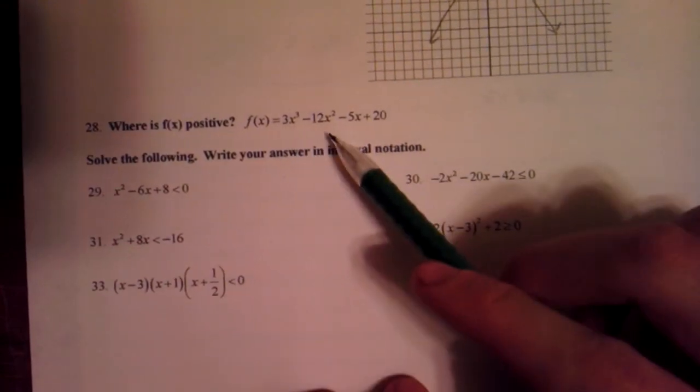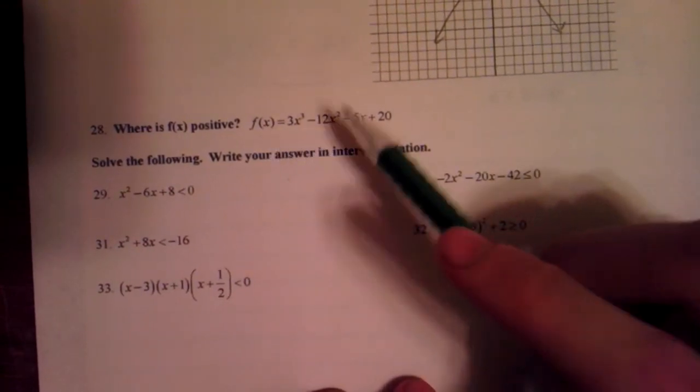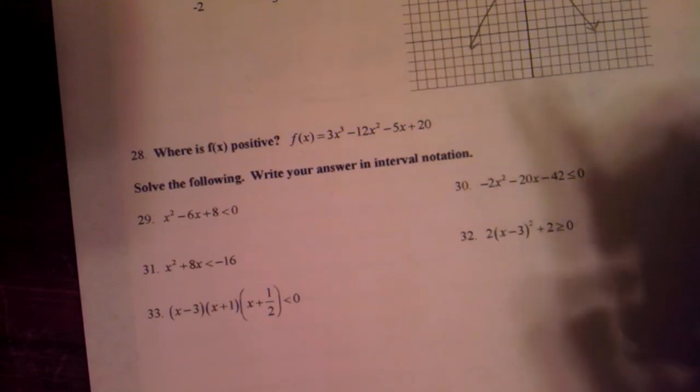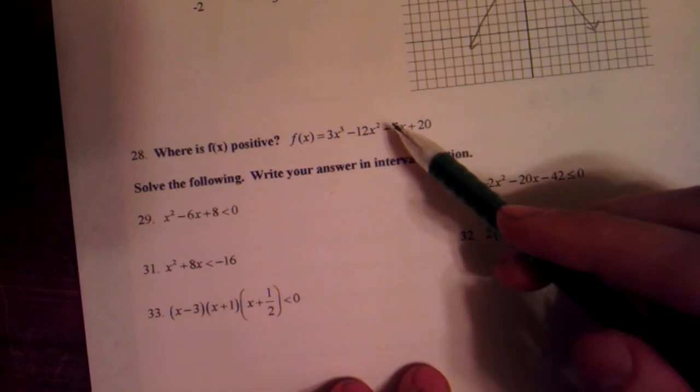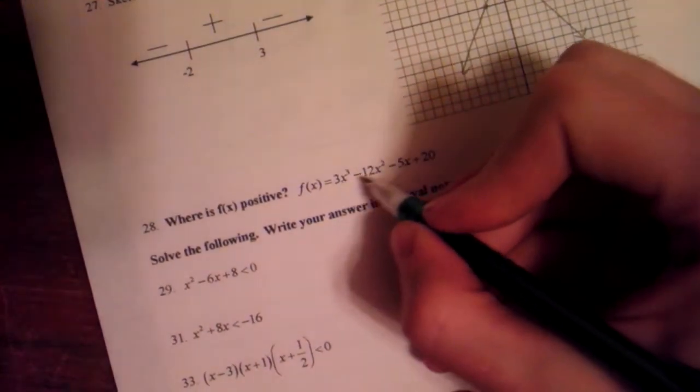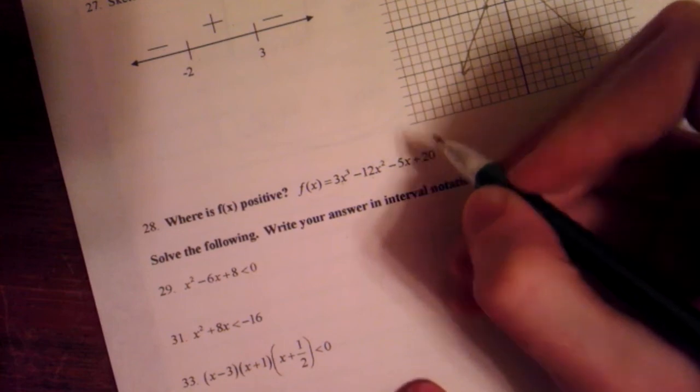Where is f of x positive? So they have this function here, f of x. We want to find where it's positive. To do that, you need a couple things. The first thing you do is you need to try to factor this down. So we can do that. We have 4 terms here. We're probably going to factor by grouping.